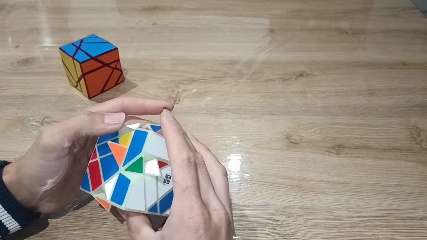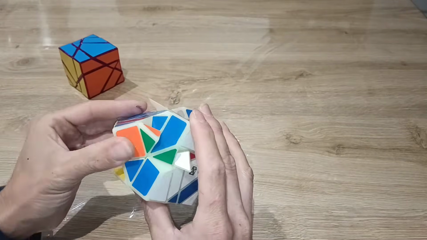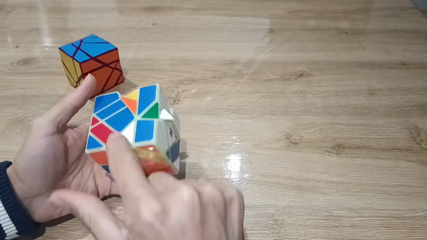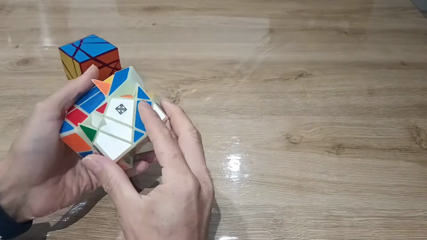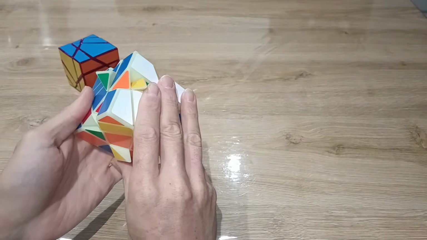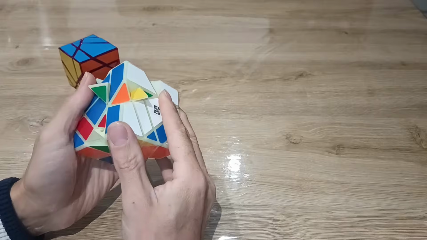So this blue is correct here, in fact. So doing this rotation, so this blue will be here. So doing first this rotation, down, down, up, up. This blue is now in.